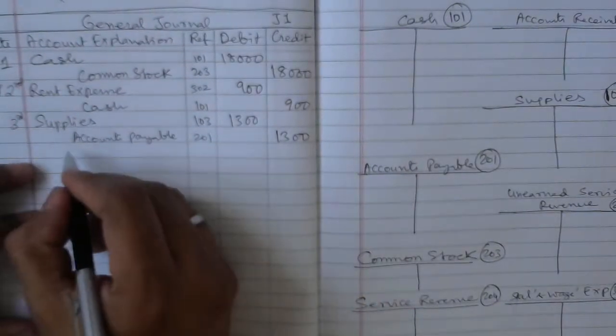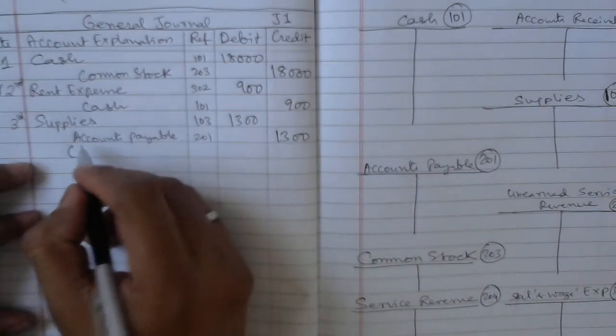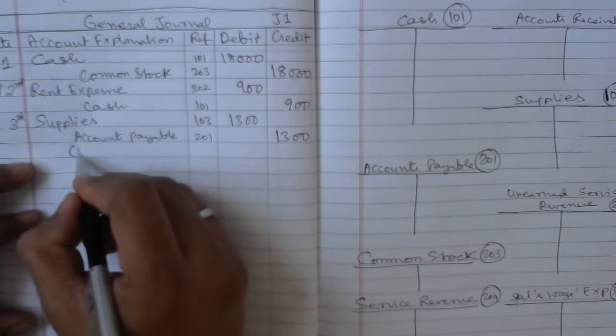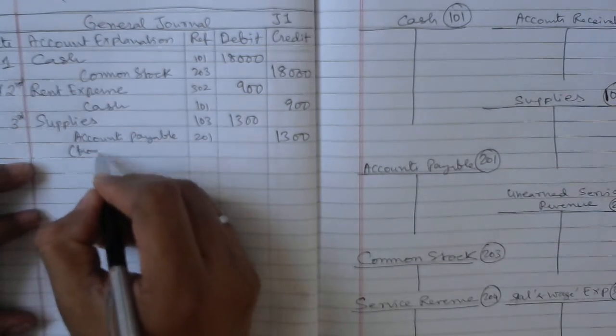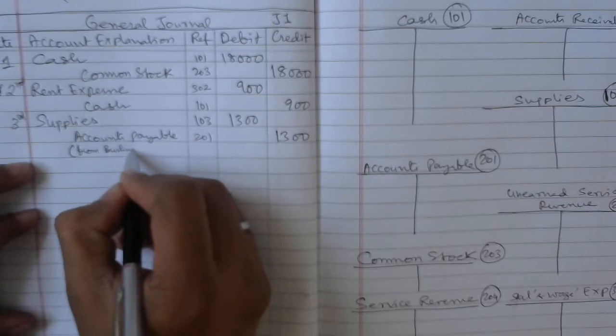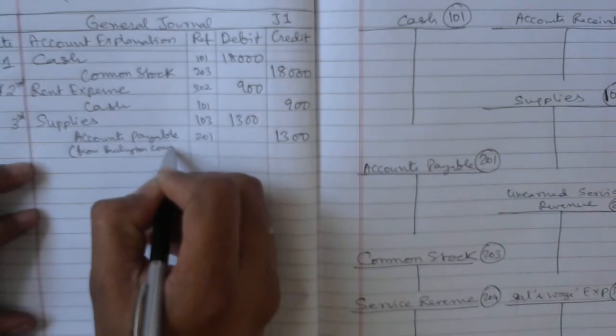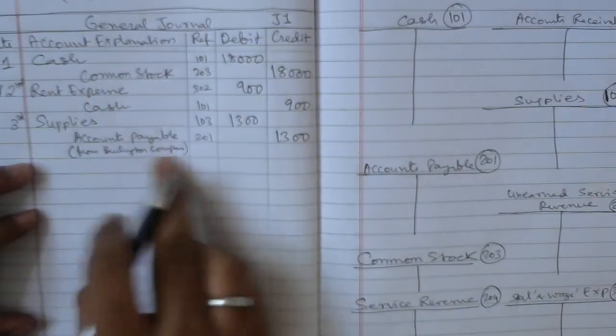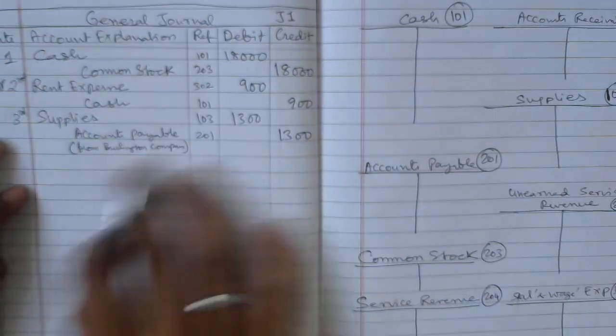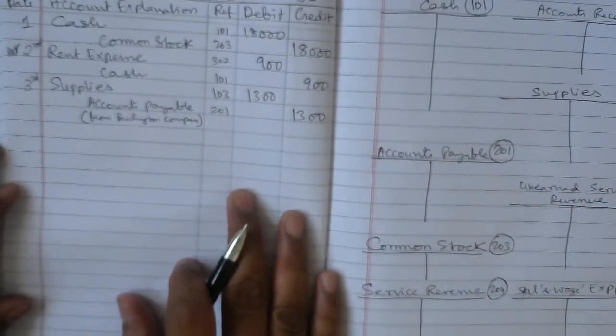For our reference, you can write that supplies are from Burlington Company. In fact, for every transaction you have to write an explanation, but just to save space I am not writing it. Anyway, let's continue.